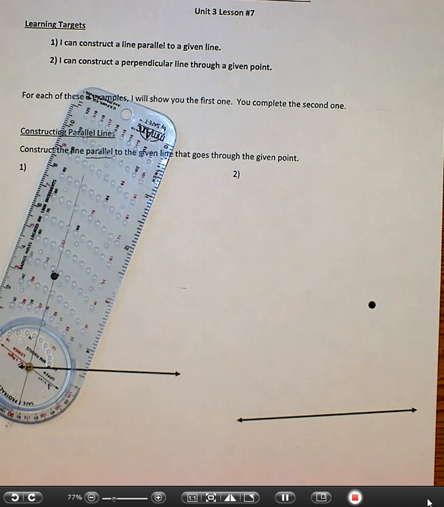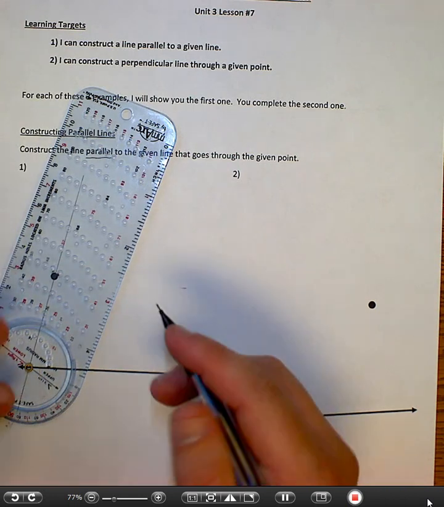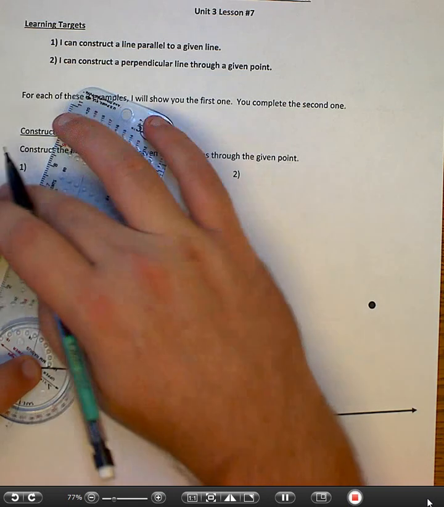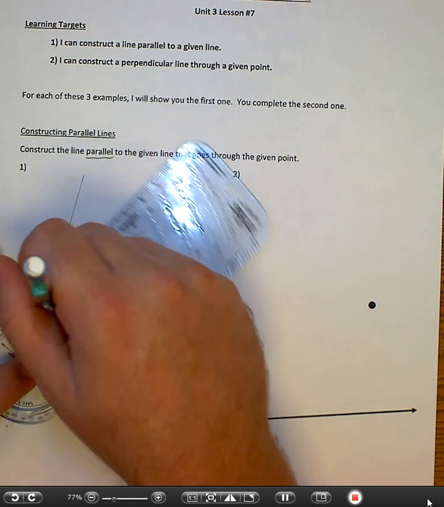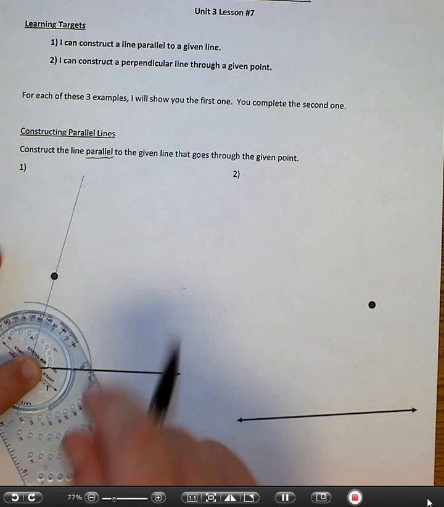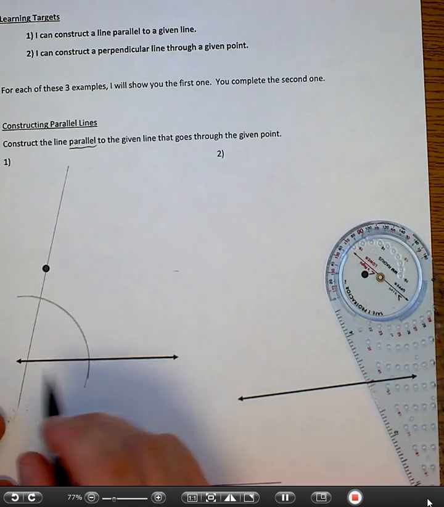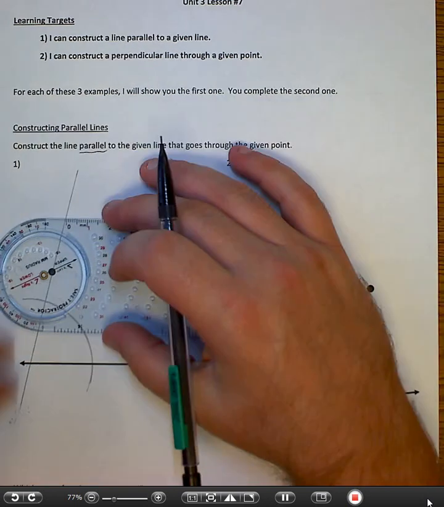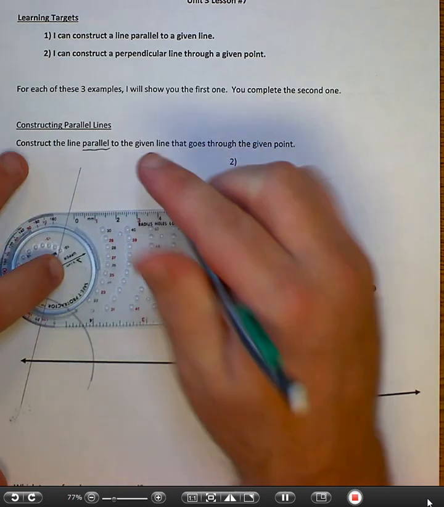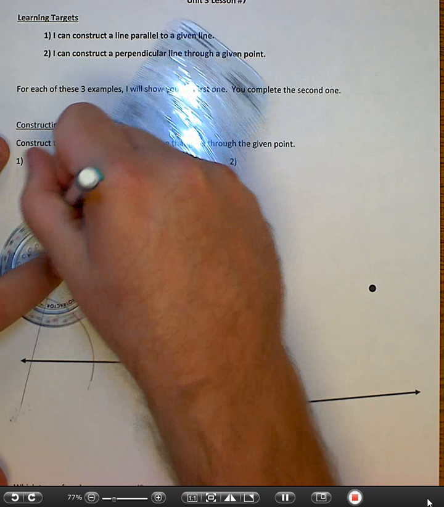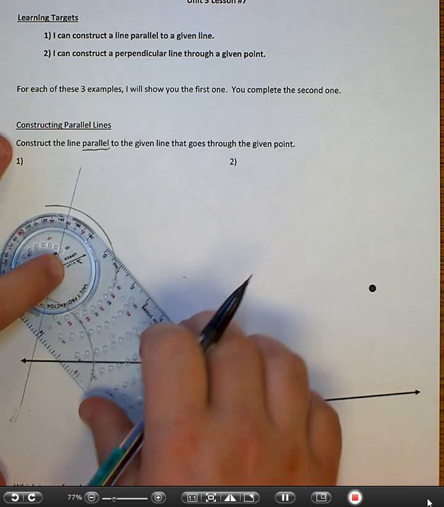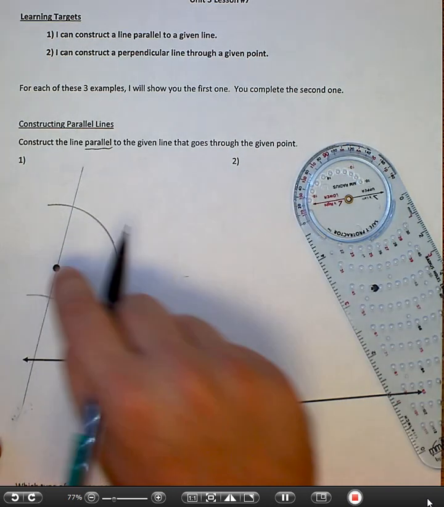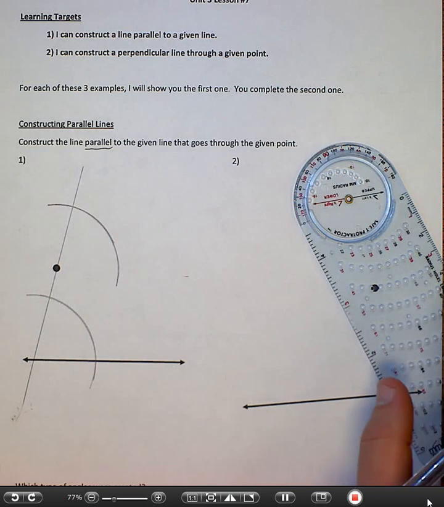So you're hopefully going to recognize this. I'm going to use a number. I'll go with 30, just a random number. All that's doing is getting me 30 units away from my vertex. And I'm going to do the same thing here. I'm going to go 30. And what that's doing is getting me, again, 30 units away from my vertex. I could have chosen a different number if I would have wanted to.